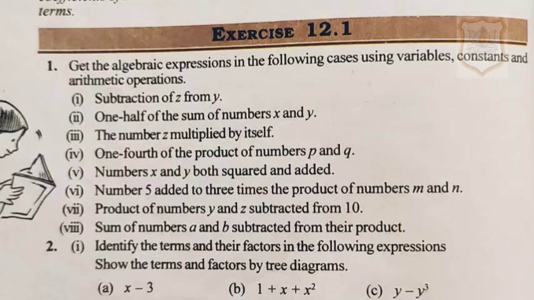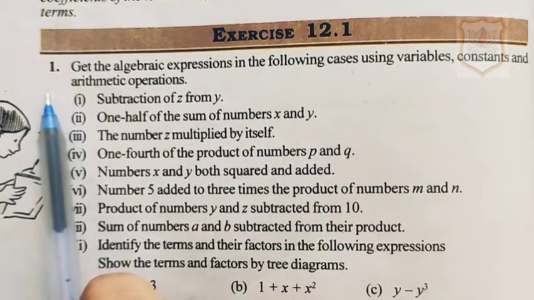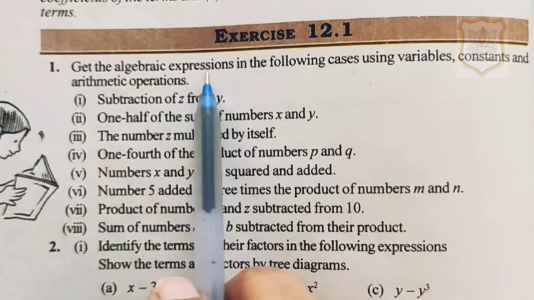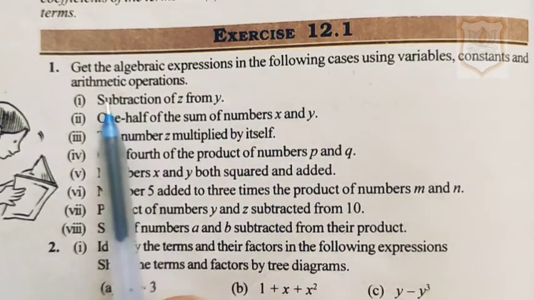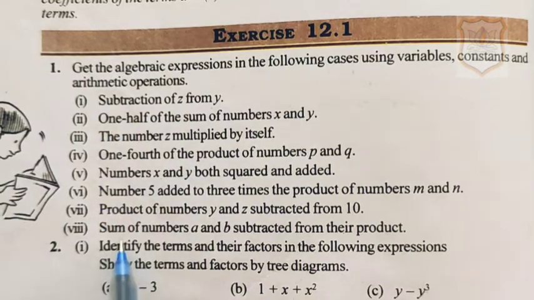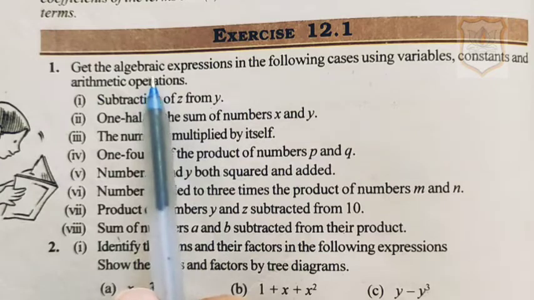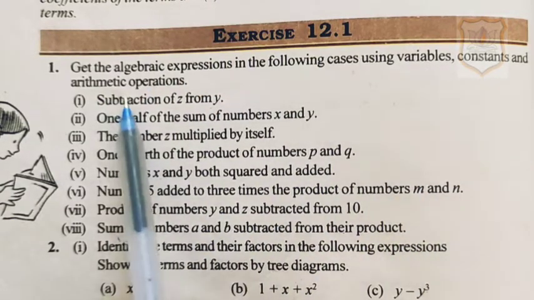Now students, let us begin with our exercise 12.1 question number 1. Get the algebraic expression in the following cases using variables, constants and arithmetic operation. Students, here few cases are given. We have to form its algebraic expression using variables, constant and arithmetic operation.